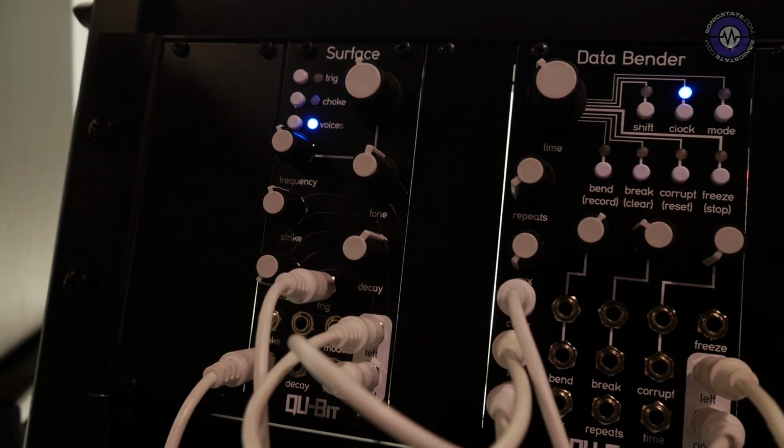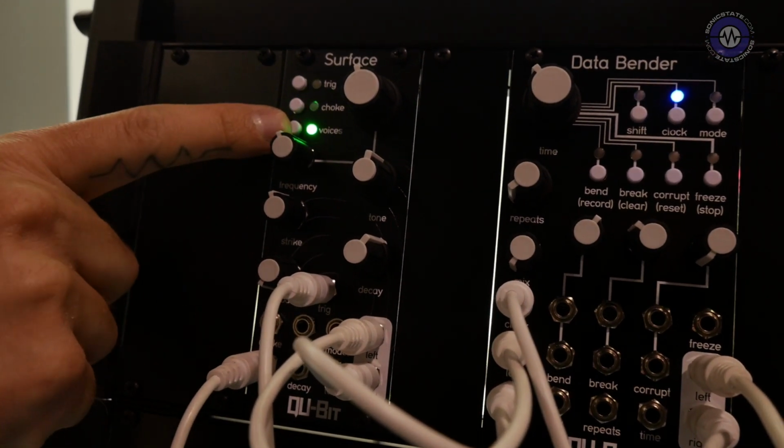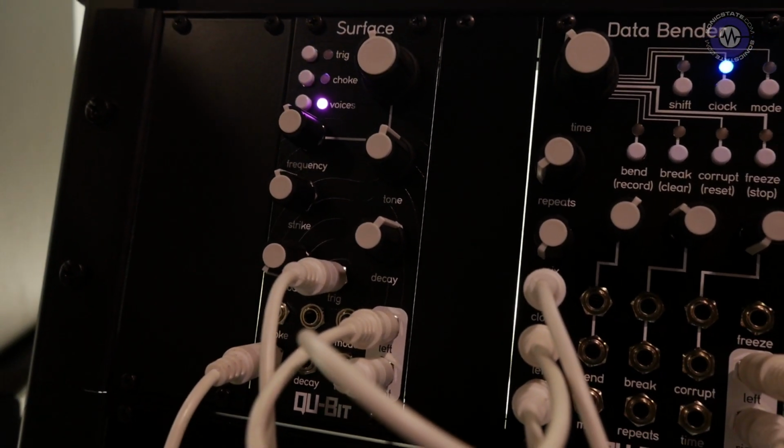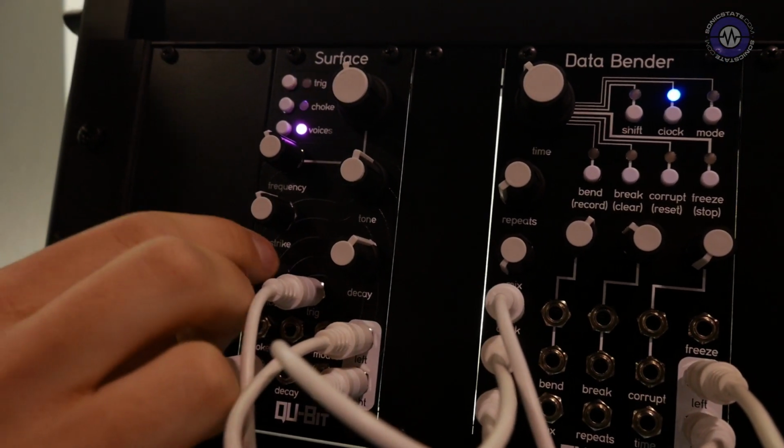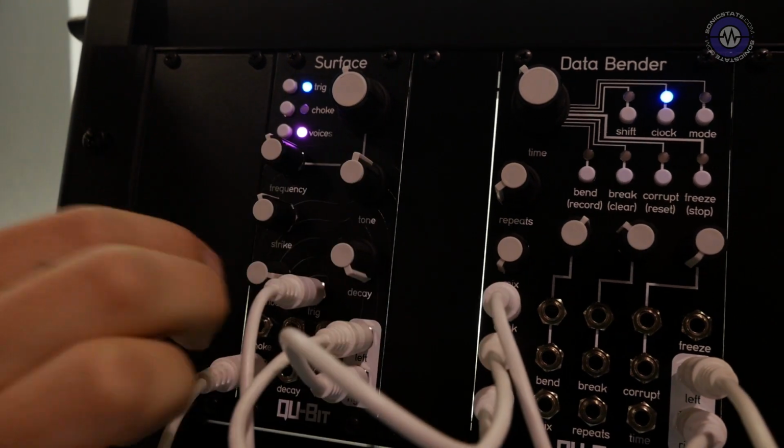Up to 8 voices of polyphony can be active at a time. You just set that with the voices here. And they can come from any of the models, so you're not restricted to 8 voices of any one model. You can mix and match. So if you listen, we'll bring up decay a little bit.